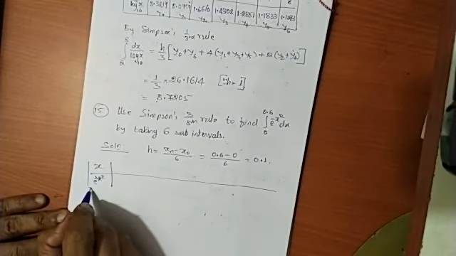So it starts from 0. So when x is 0, definitely e raised to 0 is 1. When x is 0.1, then when x is 0.2, then when x is 0.3, then when x is 0.4, then when x is 0.5, then when x is 0.6.